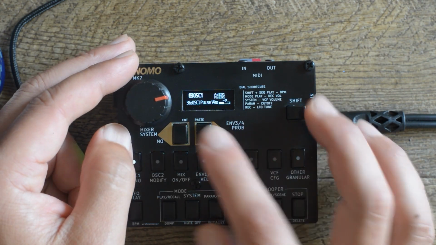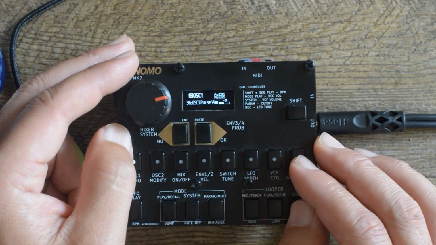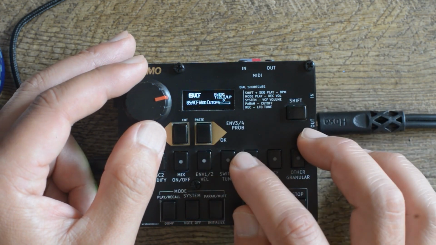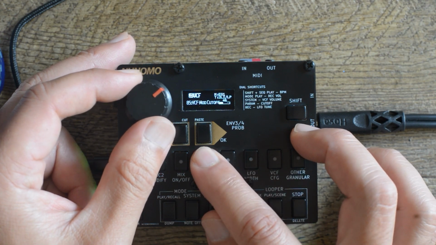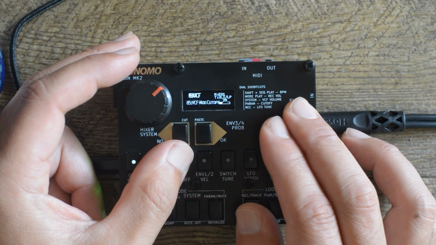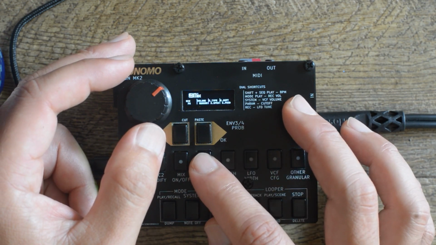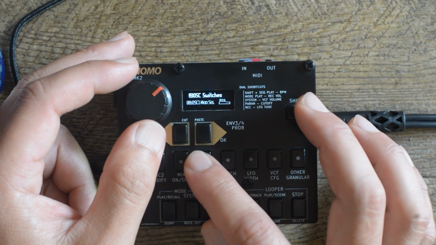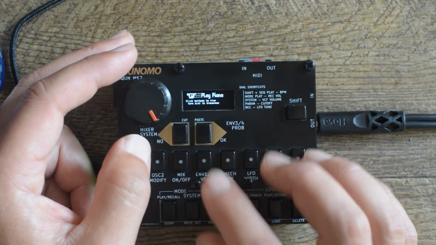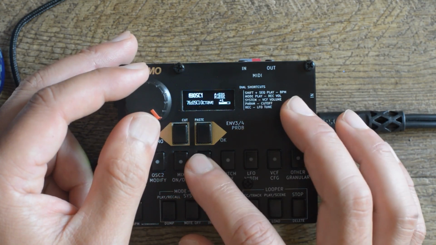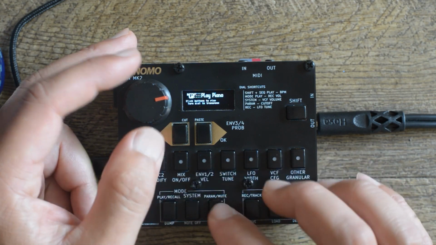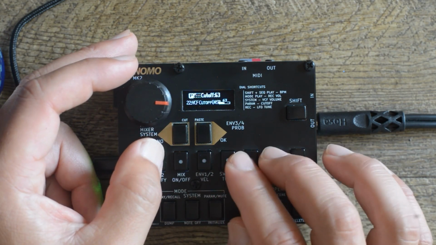I put in some pulse width modulation, and then go to VCF, and put in some cutoff modulation, and then change some cutoff.